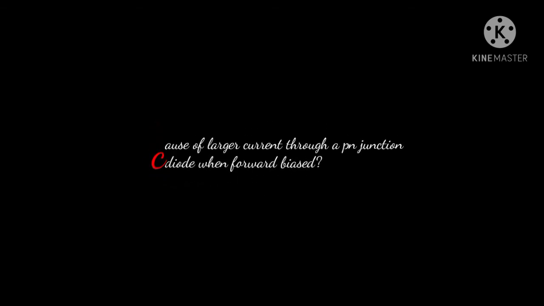What is knee voltage? In forward bias mode, the voltage at which the current in a PN junction diode rises sharply is called the knee voltage. Students, think about that.